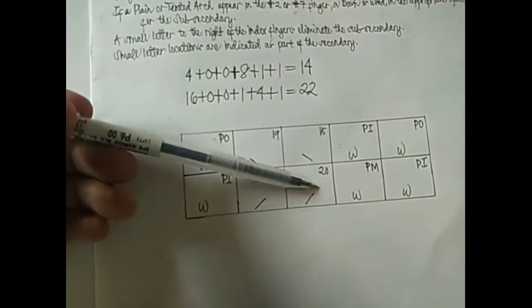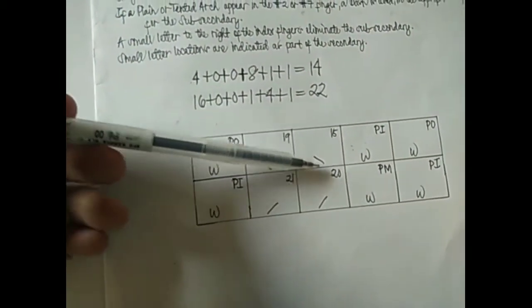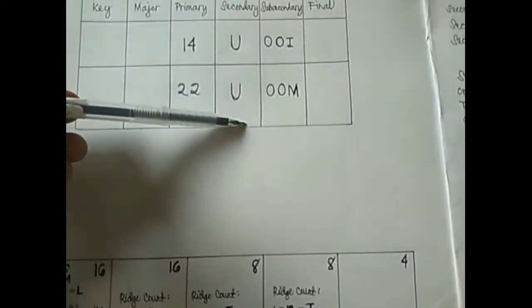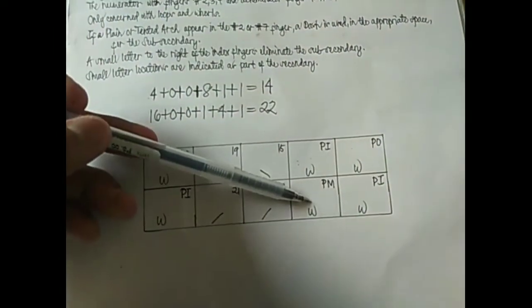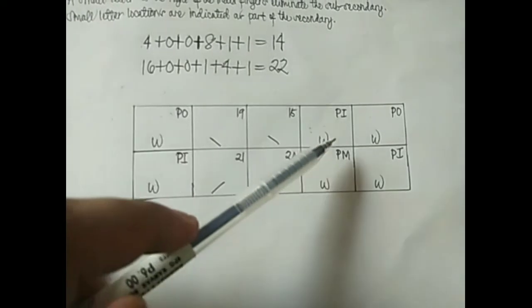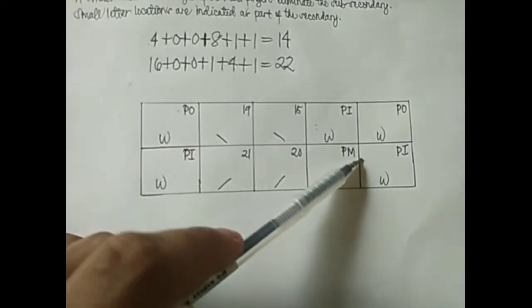Then finger number 8 is an ulnar loop with 20 ridge count. So, middle finger, 20, 11 and over is capital O. So we put capital O here. Then finger number 9 is a whorl with a meeting. So simply bring up the tracing. It's a meeting.